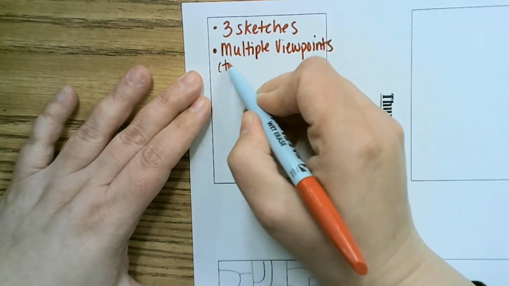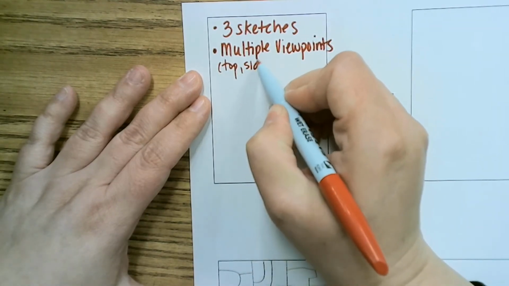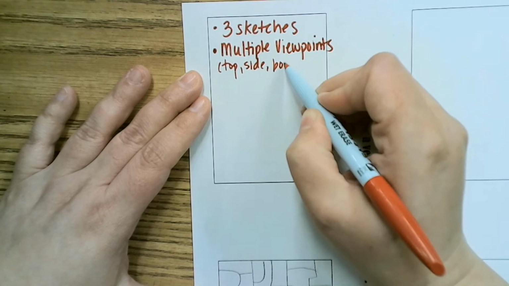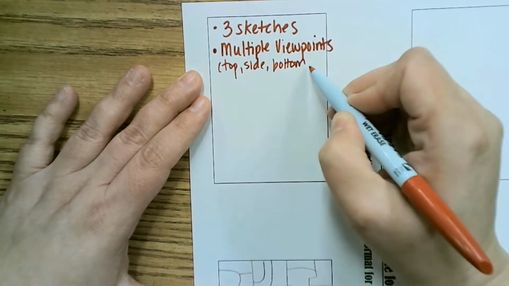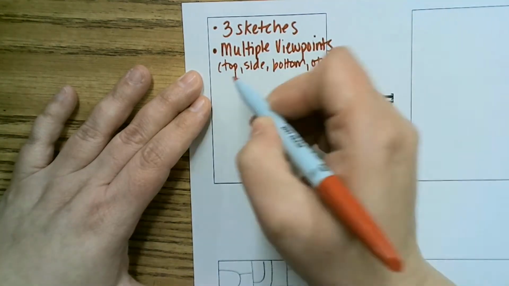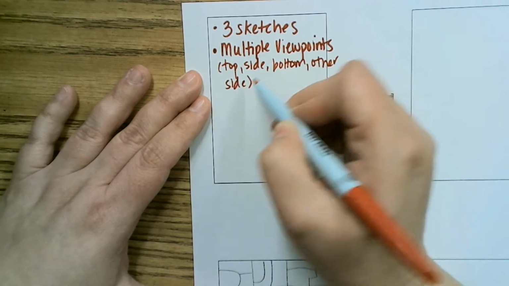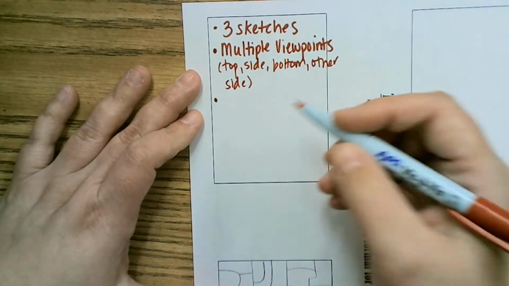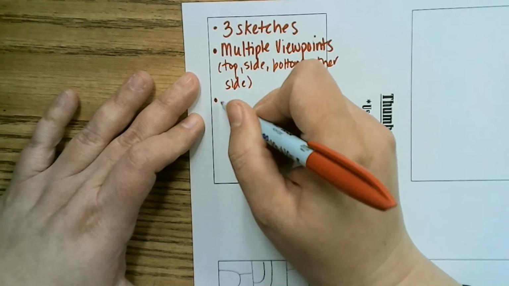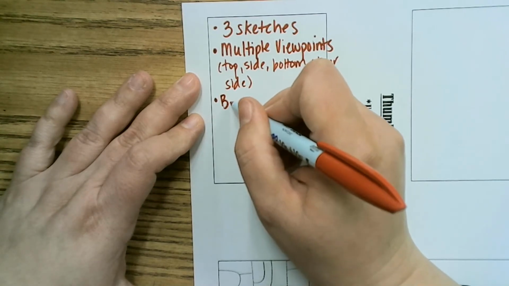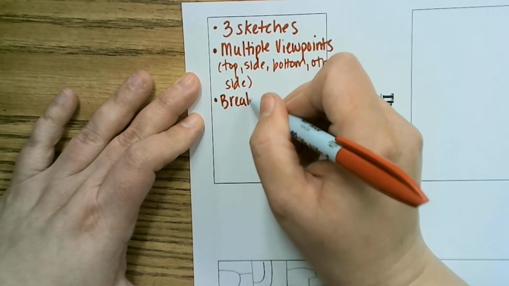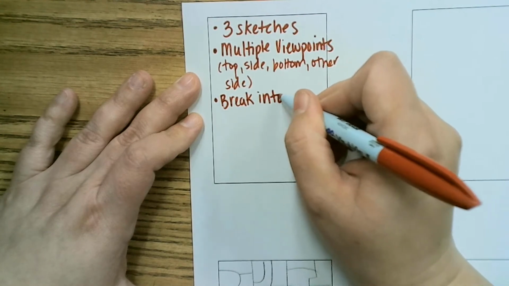So that would be like the top, the side, bottom, other side of your subject matter. We do need to break the item down into shapes. So break into shapes.